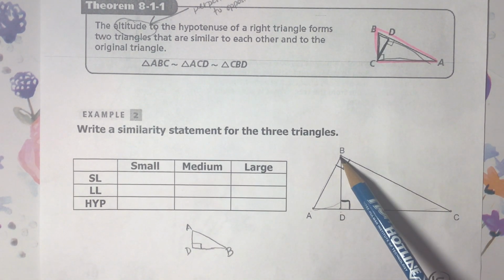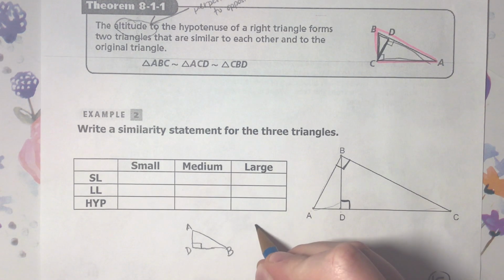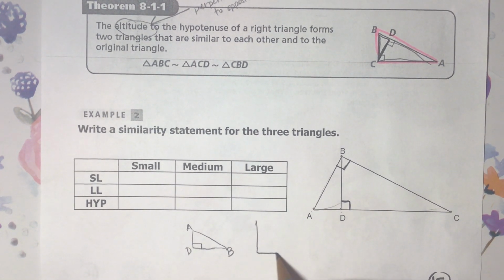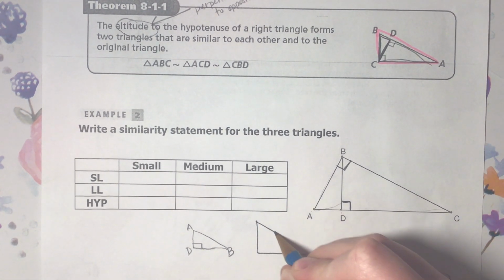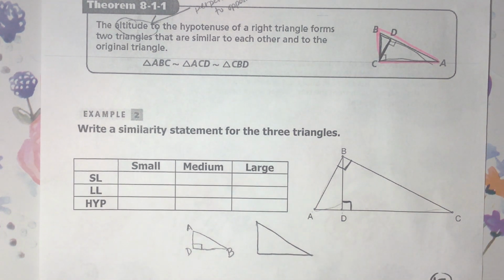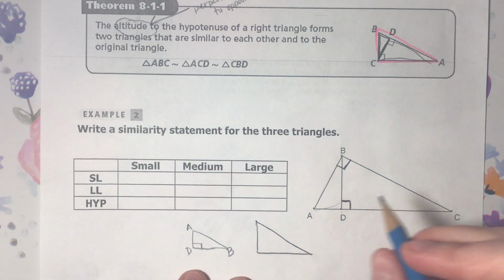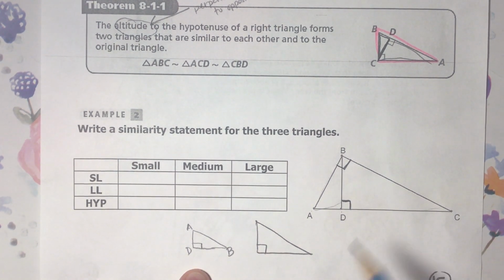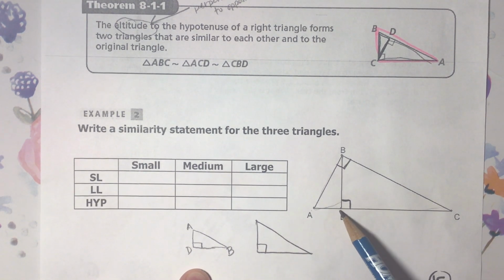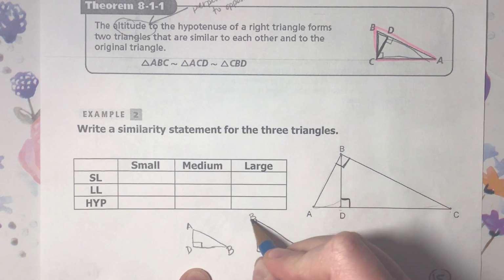Then I have the medium triangle, so I'm going to draw that next, just a little bit bigger. The medium triangle is BDC.